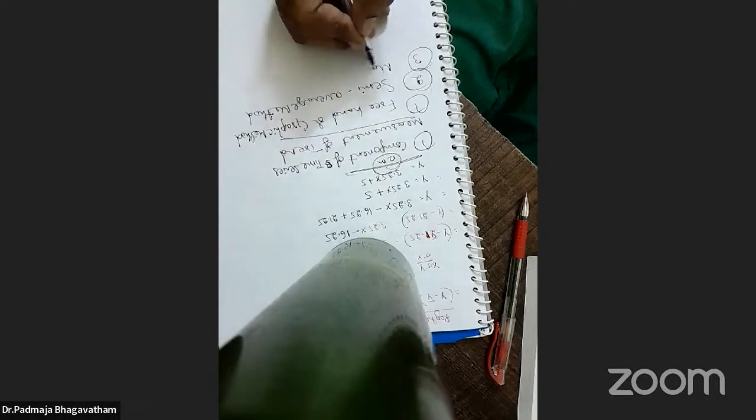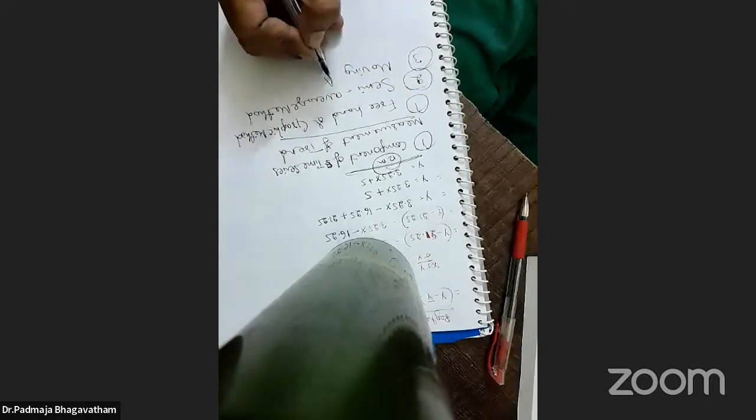Third one is moving average. And fourth method is the method of least square. We have questions from all these four in time series.